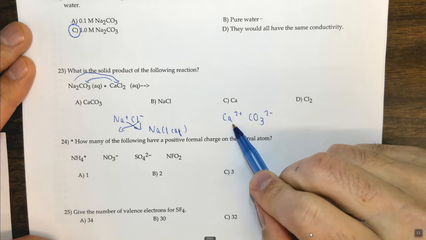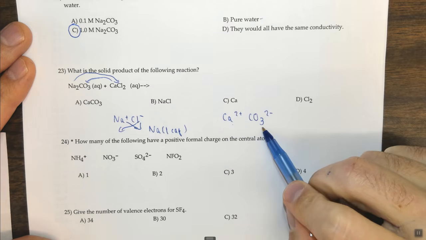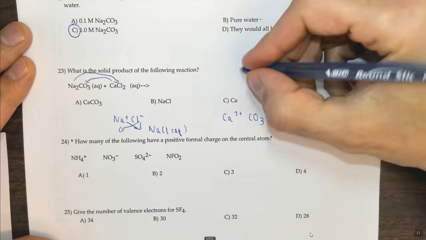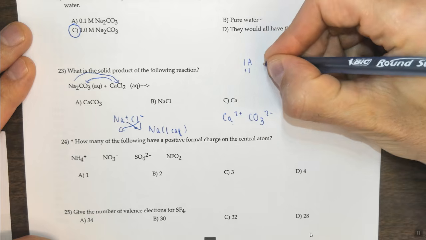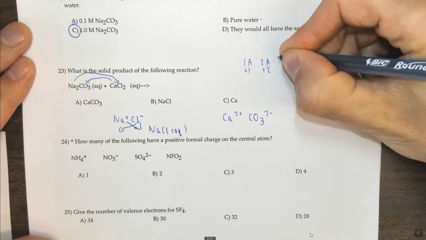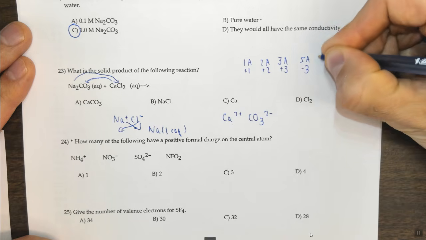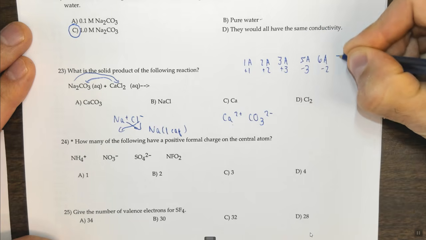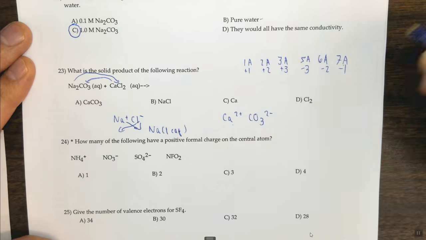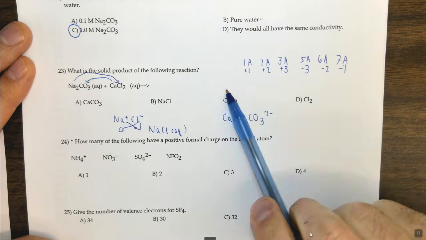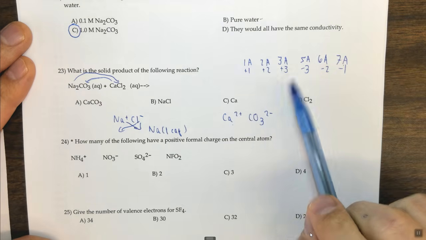Calcium's in 2A, so it's 2 plus. Carbonate is a polyatomic ion, you should know. Don't forget, 1A is plus 1, 2A plus 2, 3A plus 3, 5A minus 3, 6A minus 2, and 7A minus 1. So this is the common charge on the ions based on the periodic table.